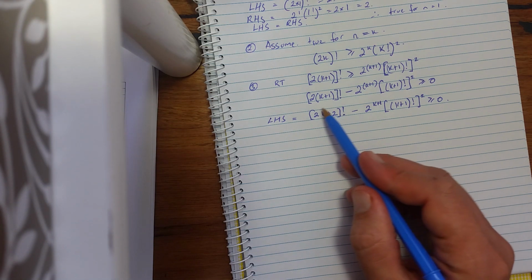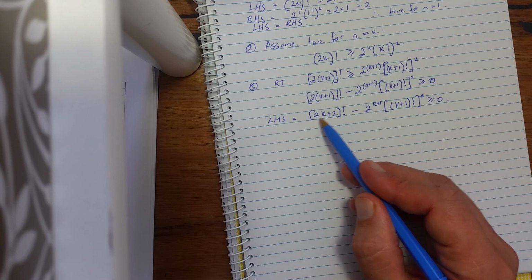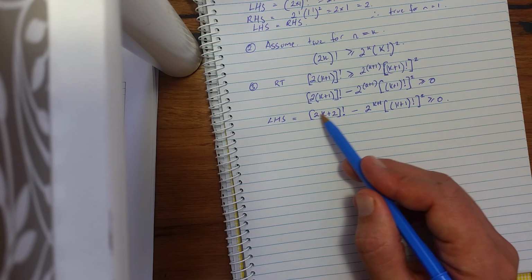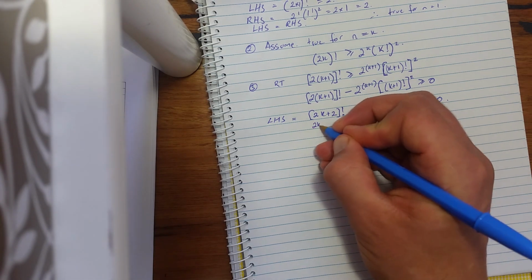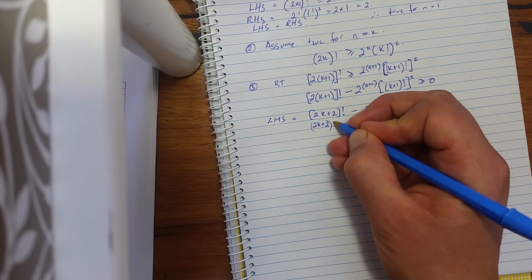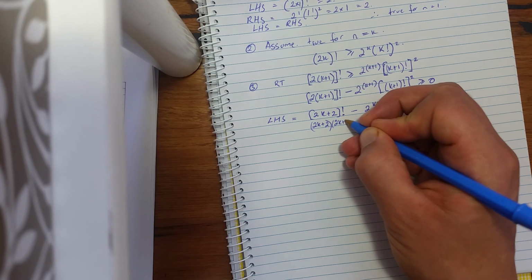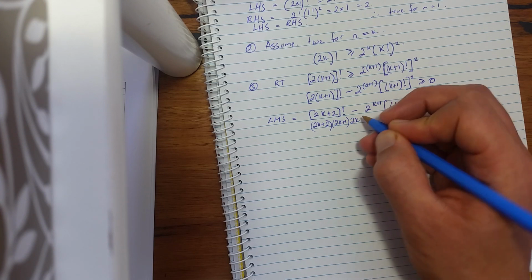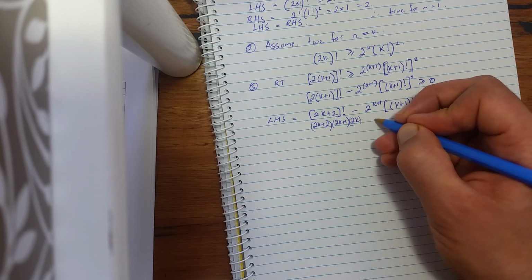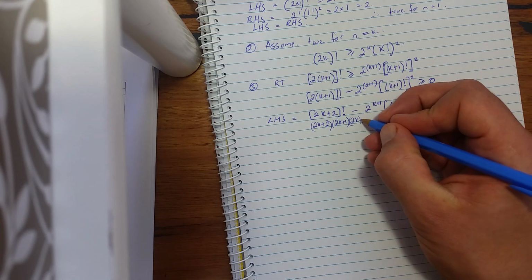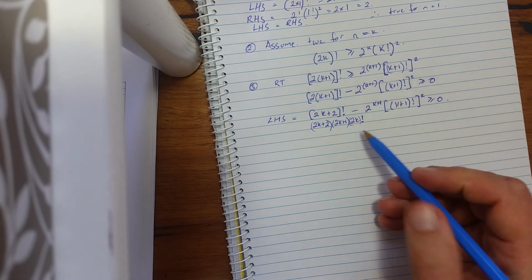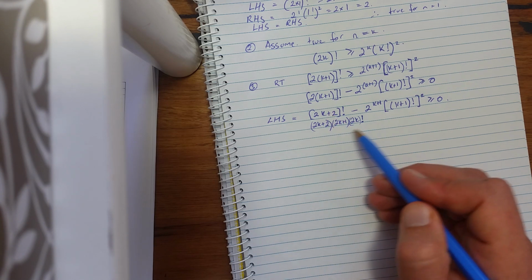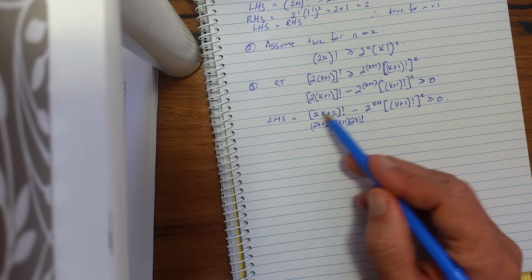Now I can rewrite (2k+2)! as (2k+2) times, taking 1 away, (2k+1), and then going down to 2k. I want all the products leading up to 2k, so I put (2k)!. If I do that, times that, I get back to this. See how that works? So I'm going to rewrite it like that.